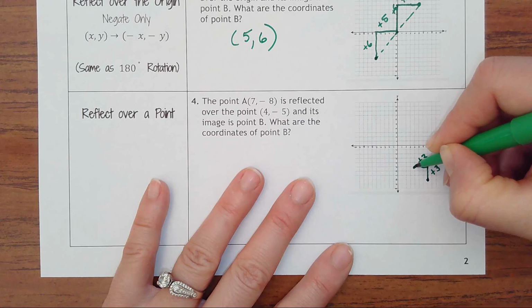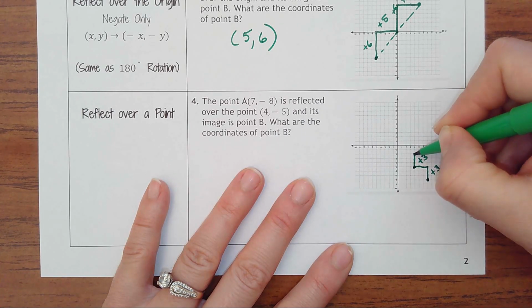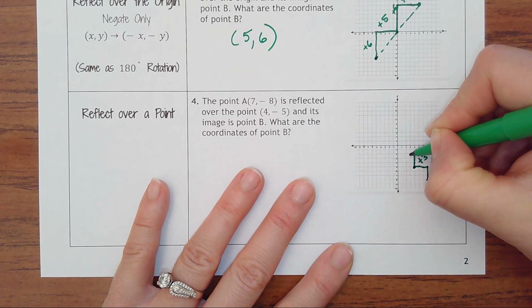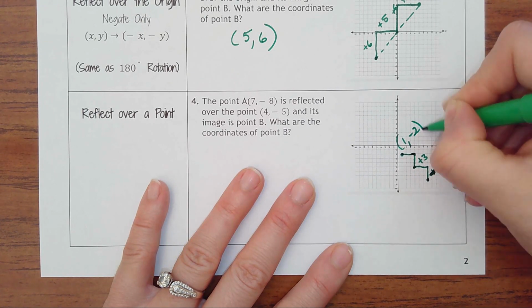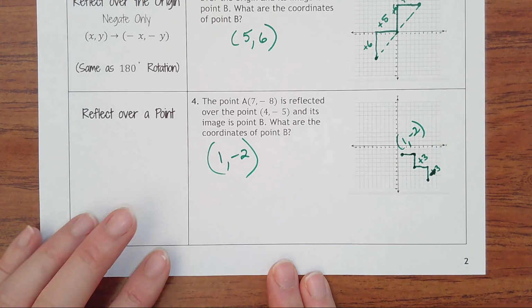I would do that same pattern again of up 1, 2, 3. I think I said right, sorry, left, 1, 2, 3. So that would put me at 1, -2. This has to do with translations.